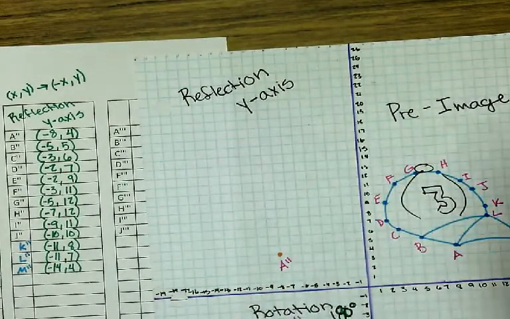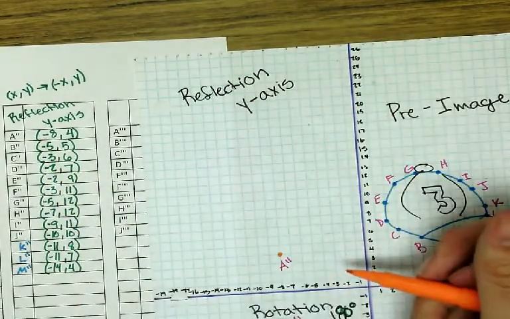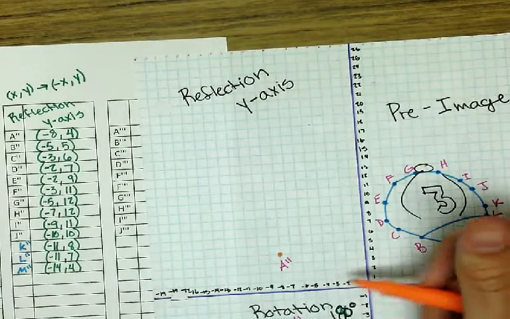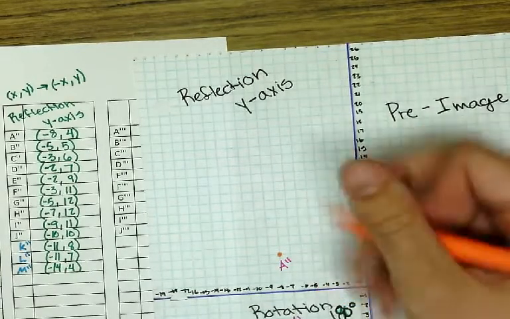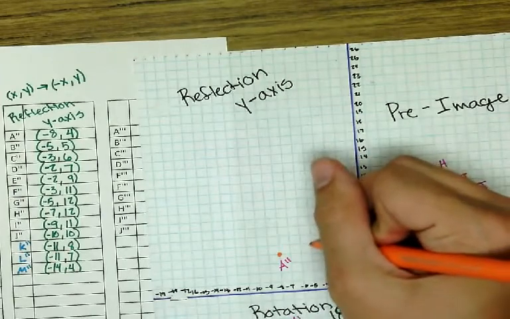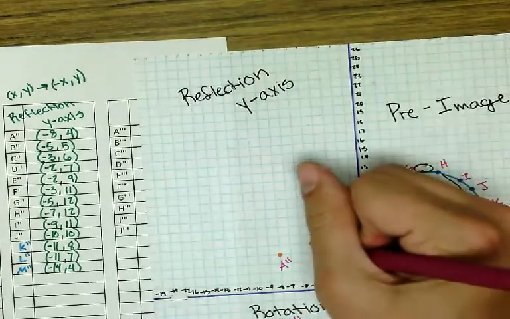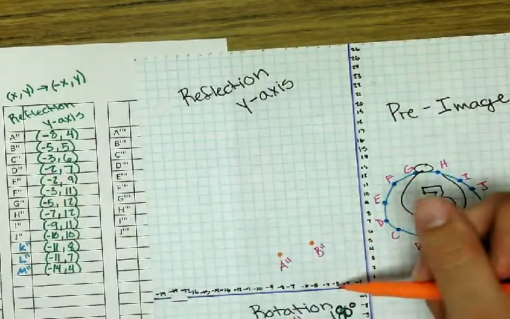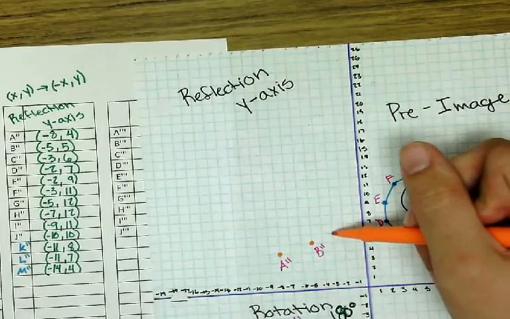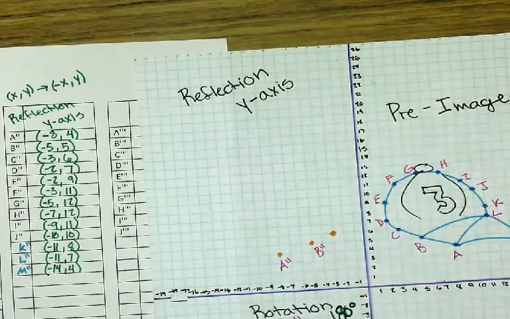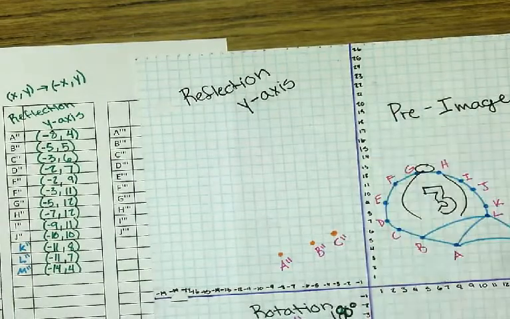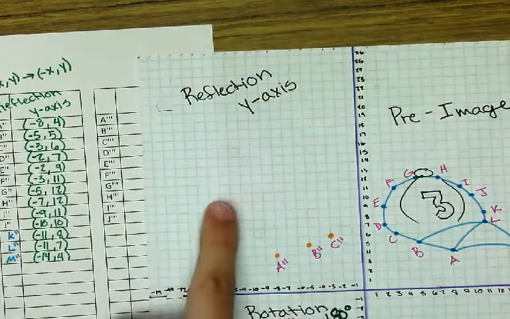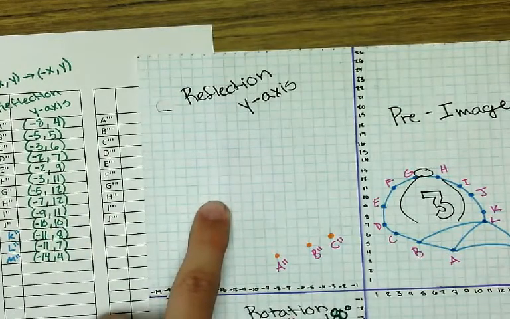B is at (-5, 5), which is right here. So here's B double prime. C is at (-3, 6), C double prime. I'm going to pause my video and plot the rest of my points on my graph. Go ahead and pause your video as well and plot your points.